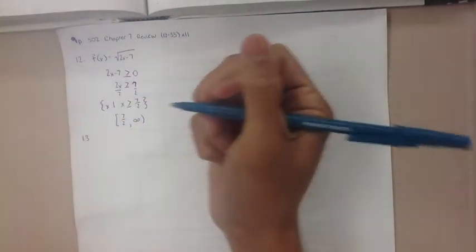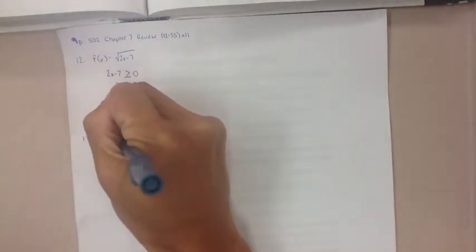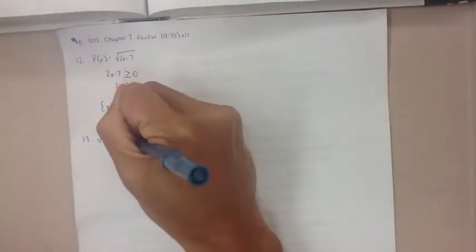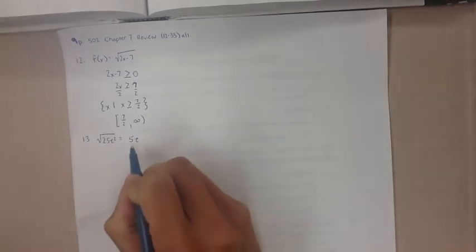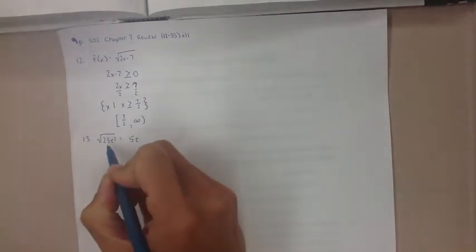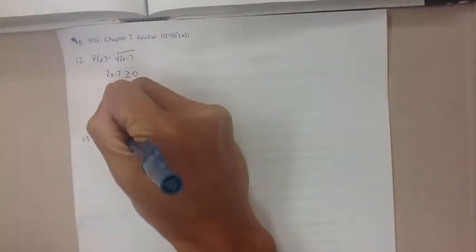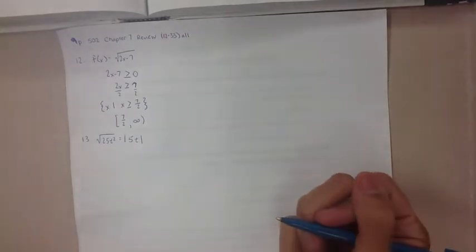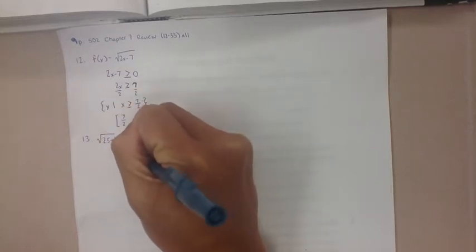13, simplify. Assume that each variable can represent any real number. So that means that 25 t squared, well, root of 25 is 5, root of t squared is t, and what do we have to do? Because we are assuming that this is a real number, and any radical must be what? Positive. Positive, so how do we ensure that it's positive? Absolute values around that 5t. Or similarly, you can just have 5 absolute value of t.